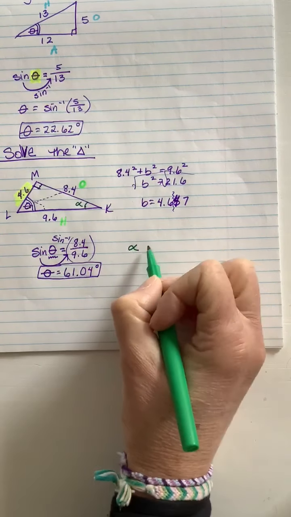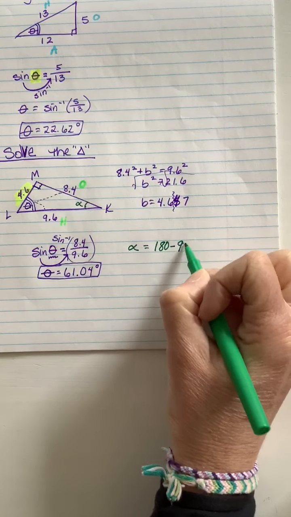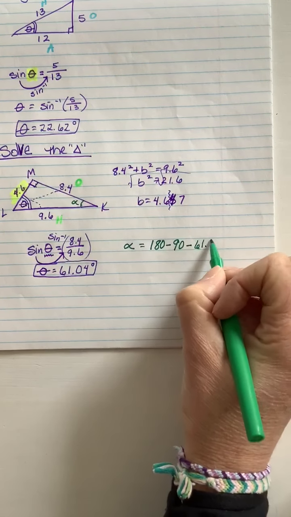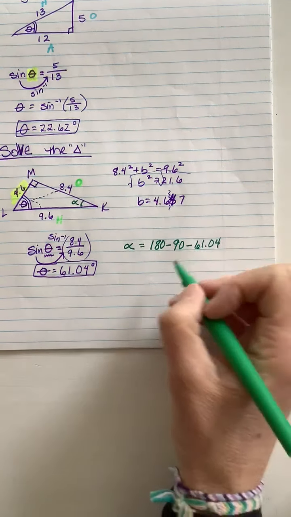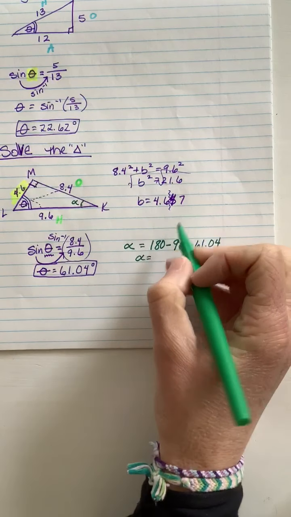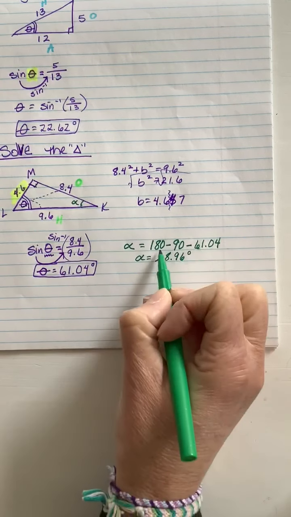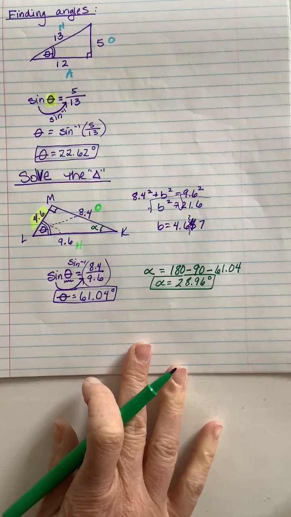So if I'm looking for little alpha, that means I'm going to have 180 minus the 90 we already know with our right angle, minus 61.04. I'm thinking about a million things right now, so I'm going to use my calculator to help me. 28.96 degrees.